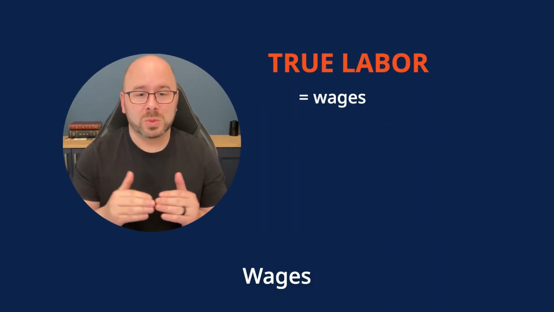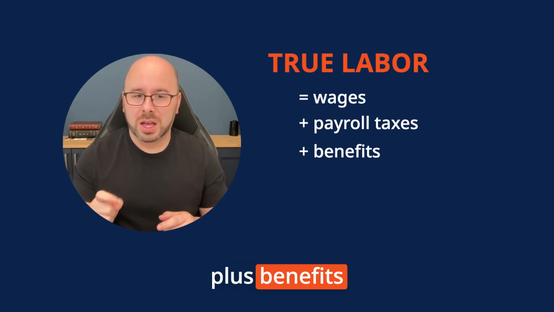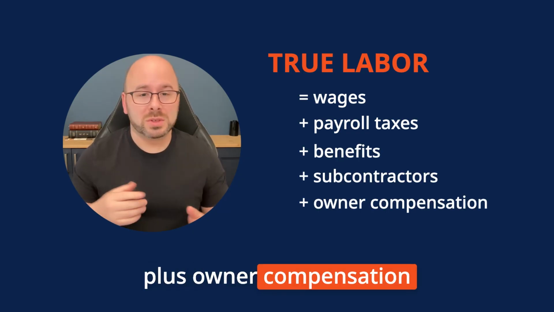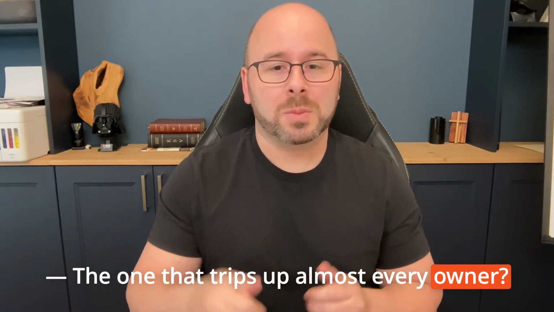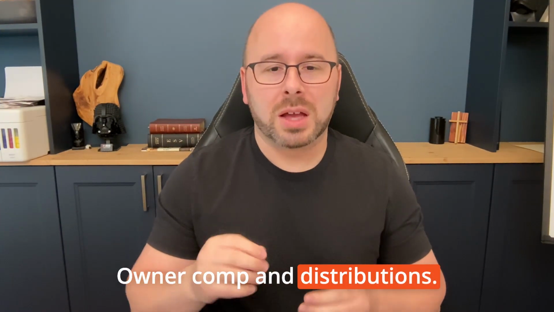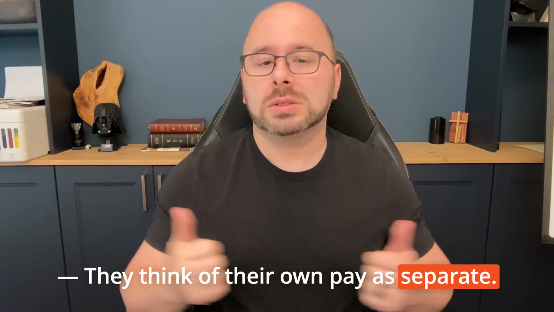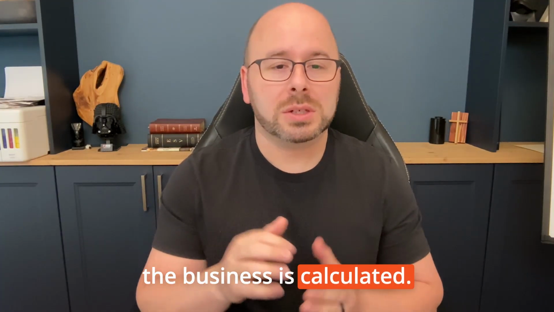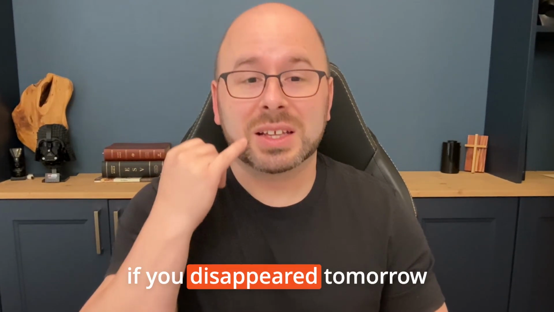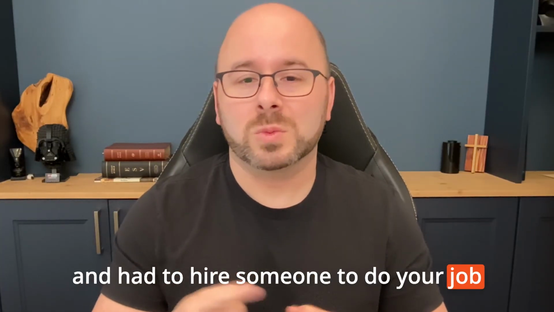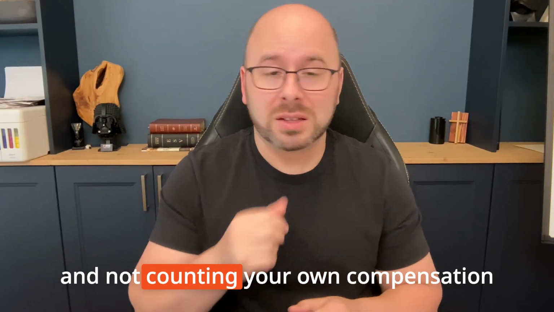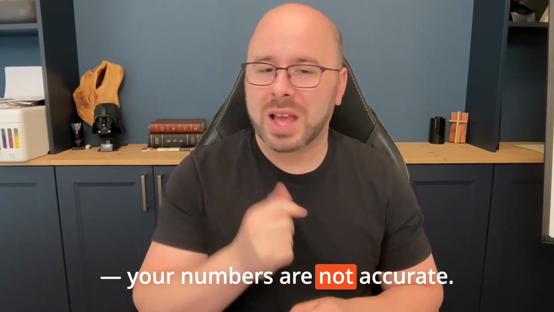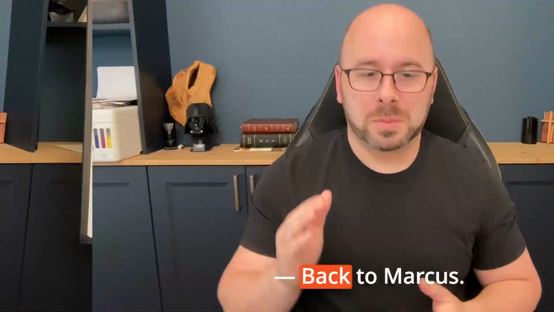True labor equals wages, plus payroll taxes, plus benefits, plus subcontractors, plus owner compensation, plus owner distributions. The one that trips up almost every owner: comp and distributions. They think of their own pay as separate, something that comes after the business is calculated. But if you disappeared tomorrow and had to hire someone to do your job, what would that cost? That cost belongs in true labor. If you're working in your business and not counting your own compensation, your numbers are not accurate. Full stop.